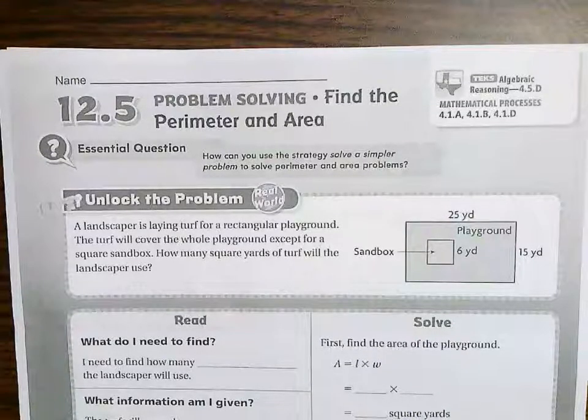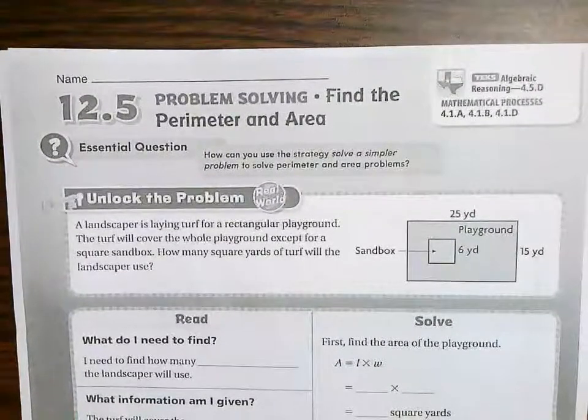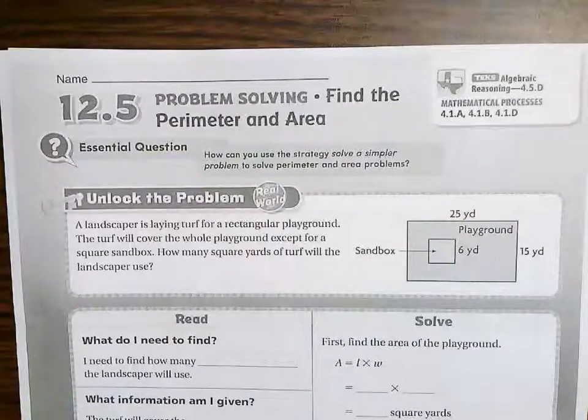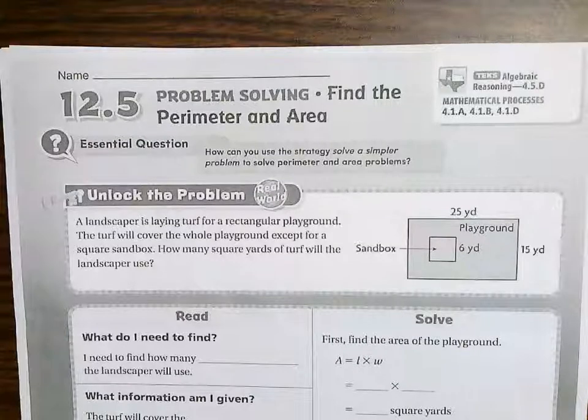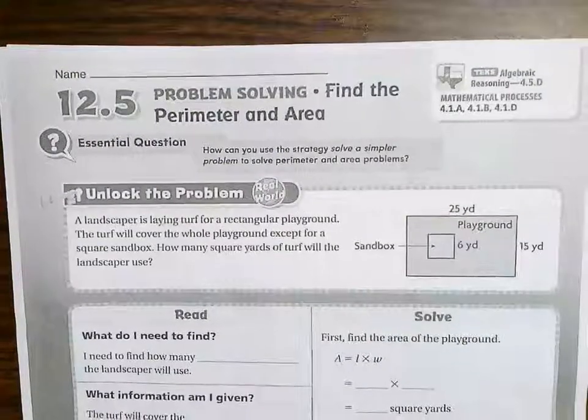Okay, we need to continue talking about perimeter and area, because once we know how to find perimeter and area, there are other problems that we can solve that are a little bit more complicated, and I want us to look at some of those. So let me show you a couple of examples of these kinds of things.